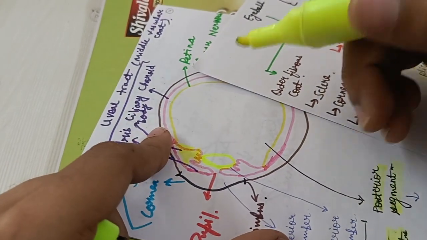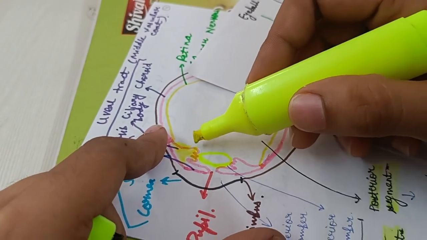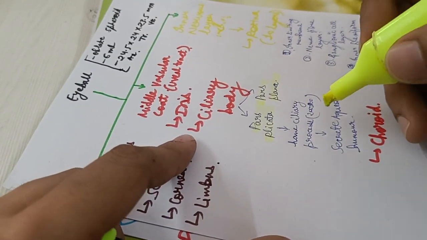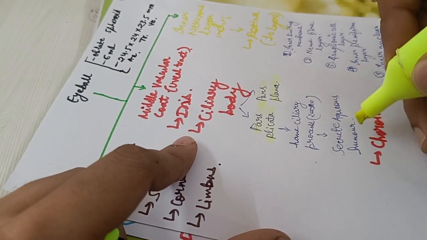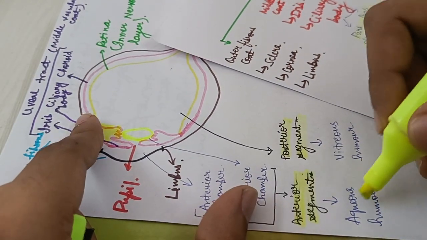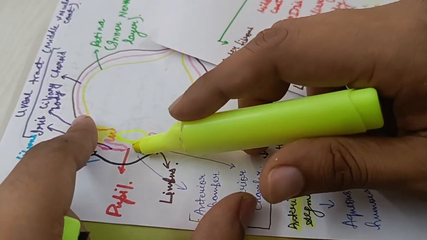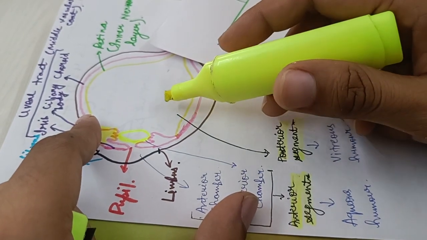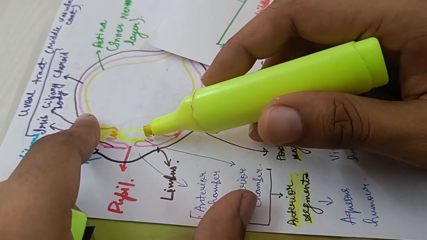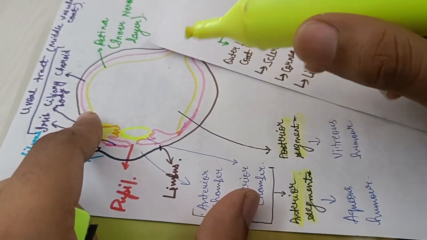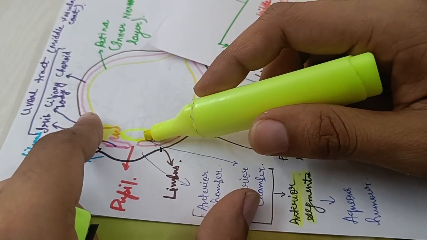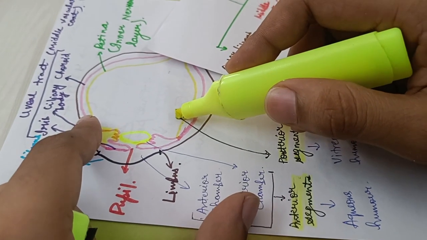Now the thing to consider is why it is plicated, why it is not plain. It is because it consists of the ciliary processes, which are around 200 to 300 in number. The ciliary processes secrete the aqueous humor, as I have explained earlier: vitreous humor in the vitreous body, aqueous humor in the anterior chamber. Aqueous humor is present in the anterior chamber and in the posterior chamber also, but in the posterior segment vitreous humor is present.